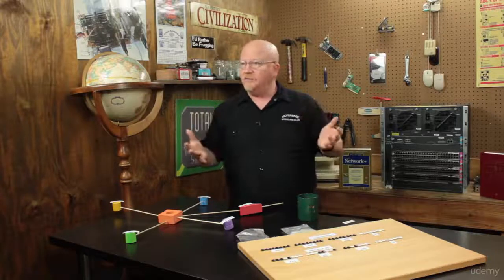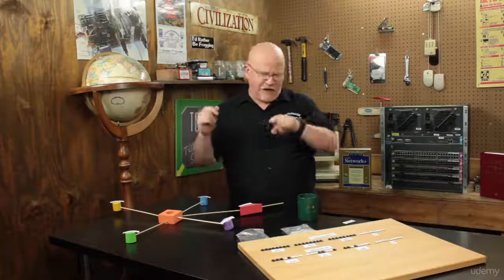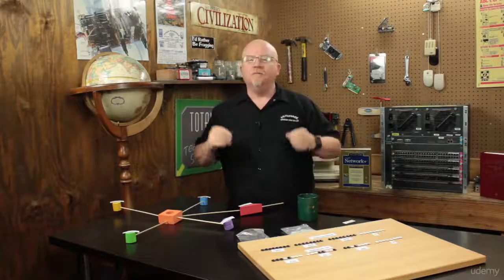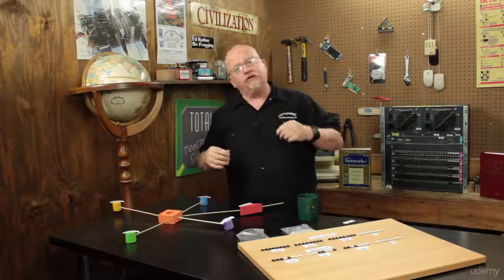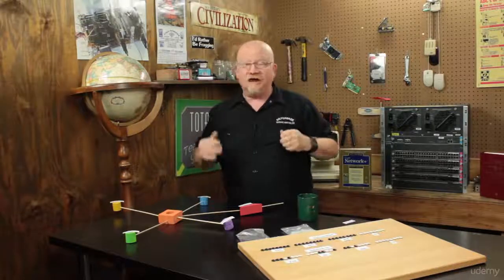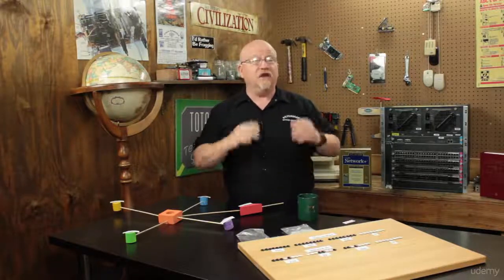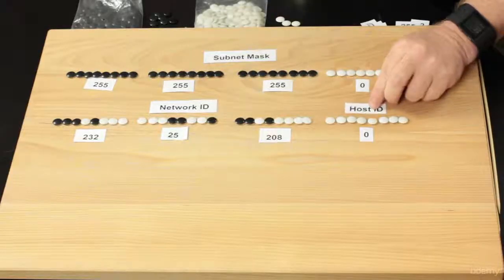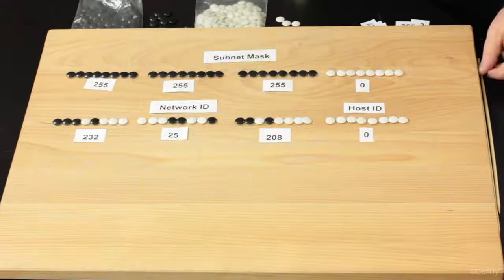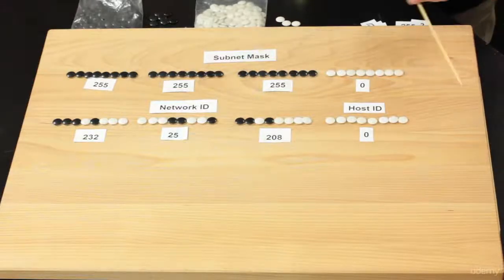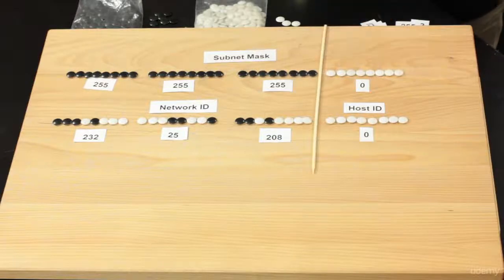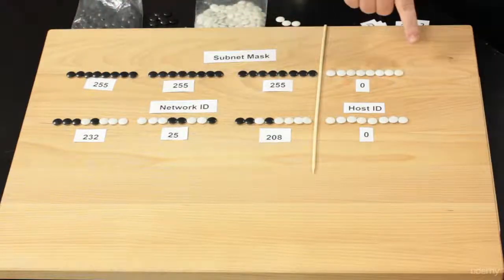So I could have a computer in this network ID that's called 232.25.208.14, but no computer could be called 232.25.208.0. That's reserved for this network ID. Now, the part over here that changes for every individual computer is going to be called the host ID. So what I'm going to do is I'm going to put a little skewer here to kind of separate it, and that's where this guy called the subnet mask comes into play.